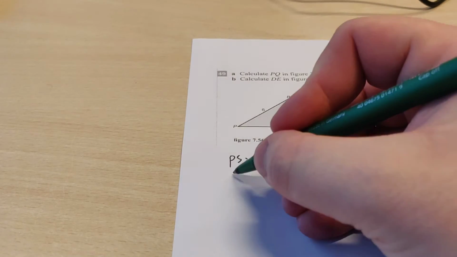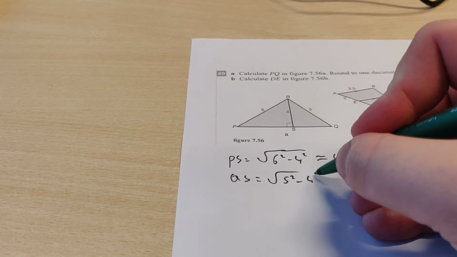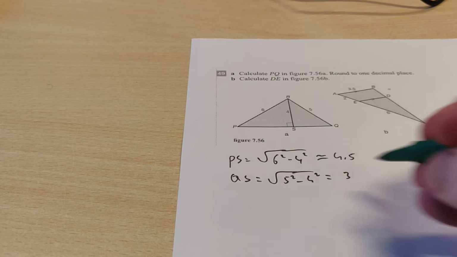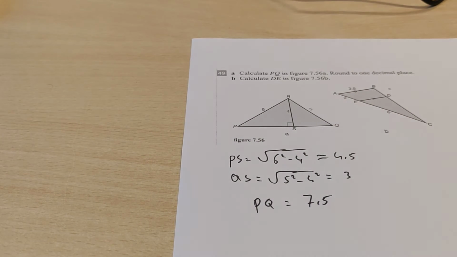And then if you want to calculate QS, then we do the square root of 5 squared minus 4 squared, which is 3. And once you have those two numbers you can calculate what PQ is, because then PQ is those two together. So PQ is 7.5. Alright, so that's exercise 49a.